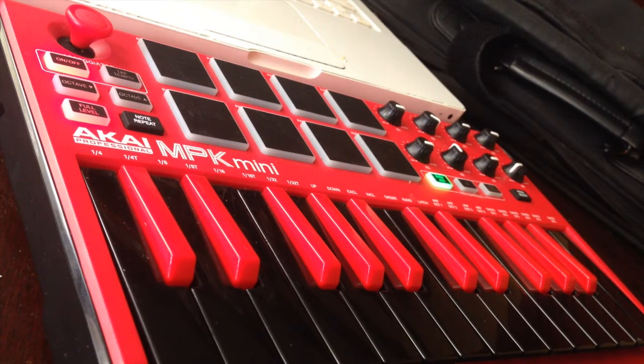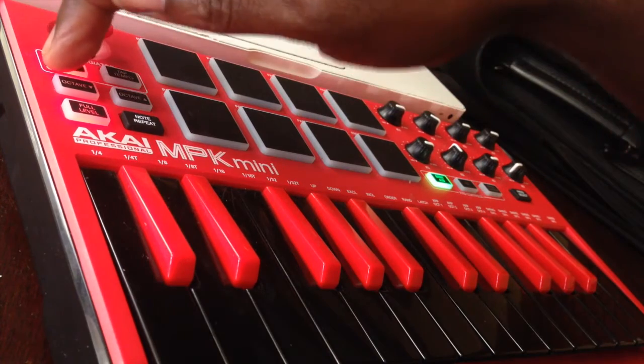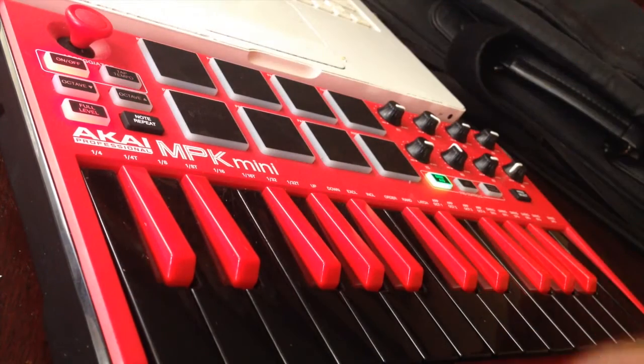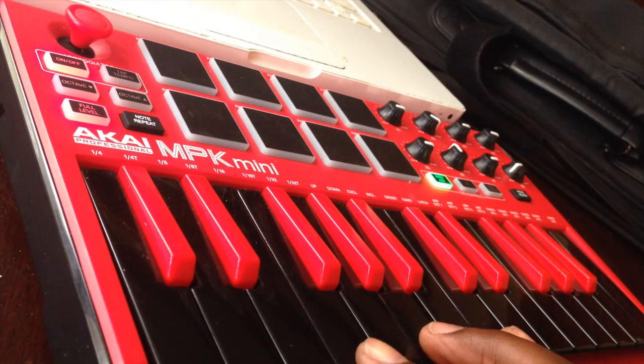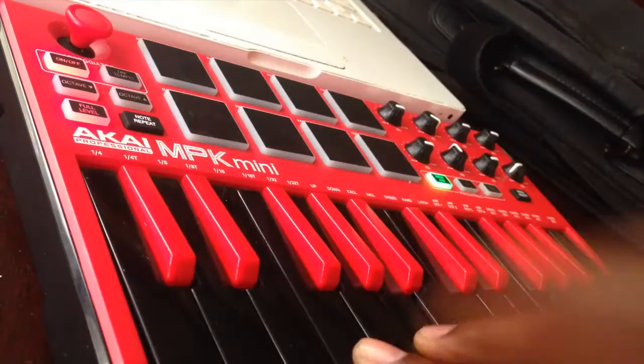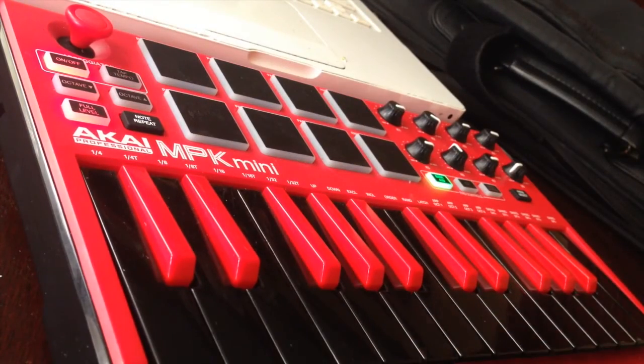The ARP function also has a lot of different options as far as the patterns that you play. So I'm going to hit ARP function, octave 1. I'm going to play that same F chord. Alright, I'm going to hit the latch button and play that.